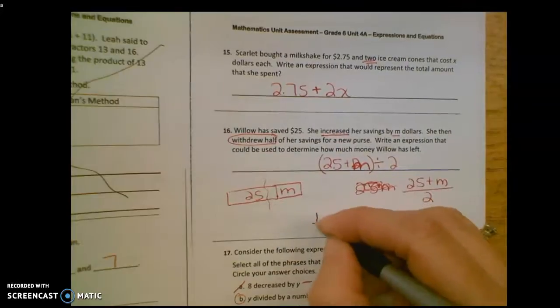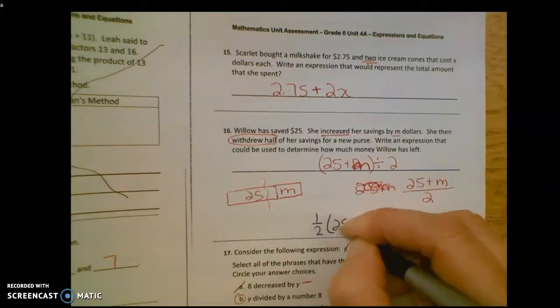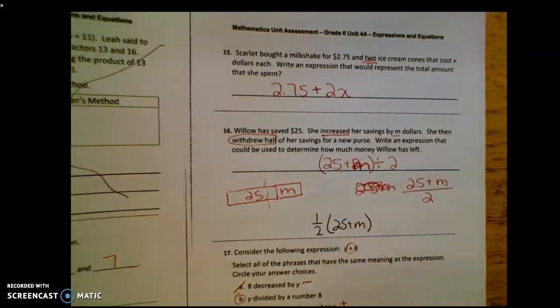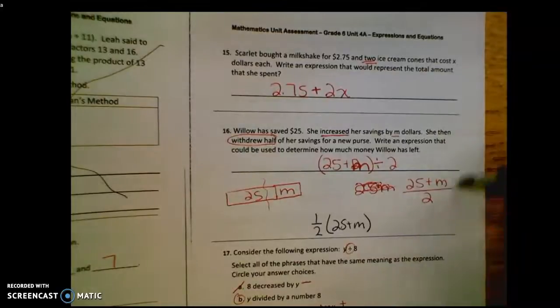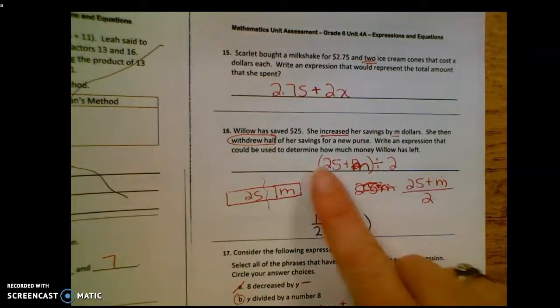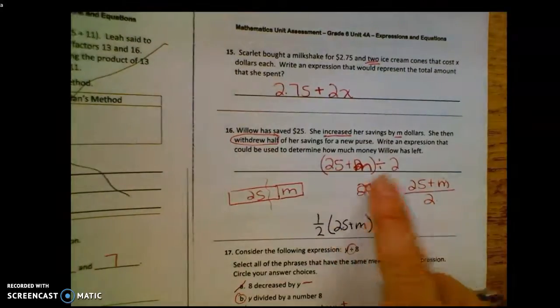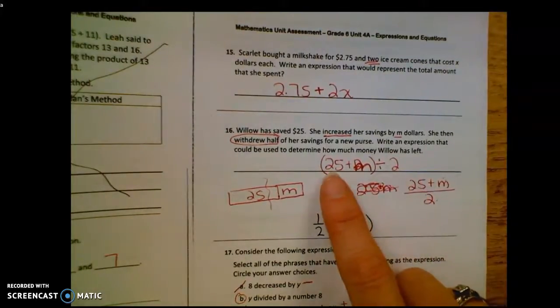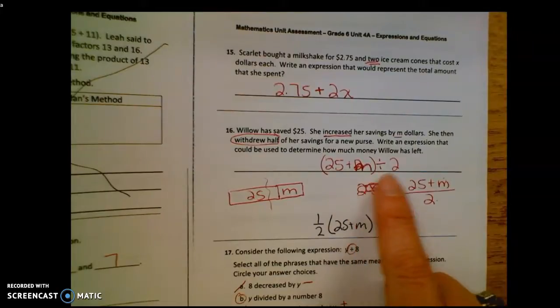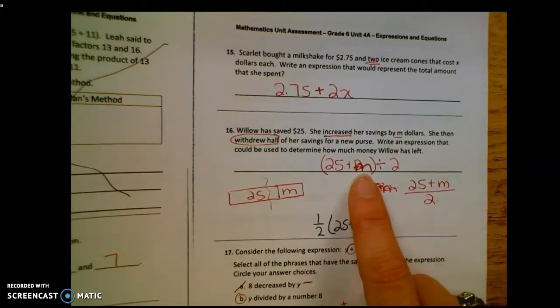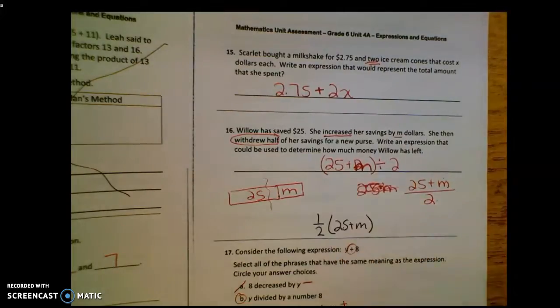Or you could have done half of a group of 25 plus M. That's another way to write that. The best way would have been this way because you didn't need parentheses and it's more efficient. If you wrote it left to right, you needed to analyze that and see 25 plus M divided by 2. Do I need parentheses? Yes, because otherwise I'm going to do M divided by 2 and then add $25, and that's not what we wanted.